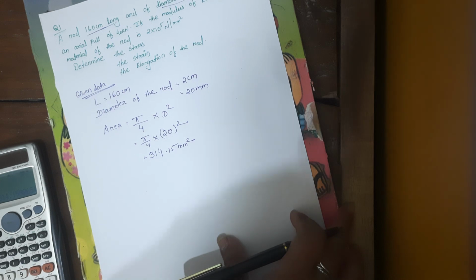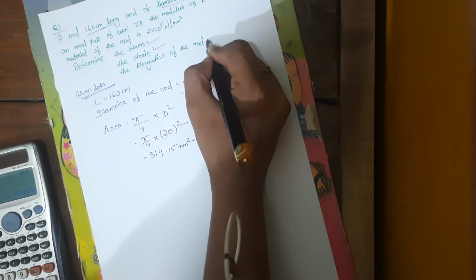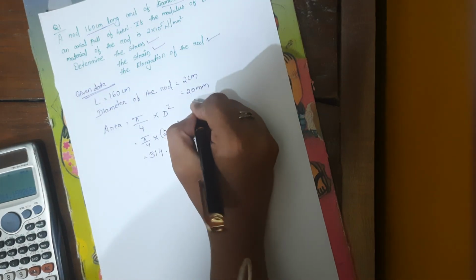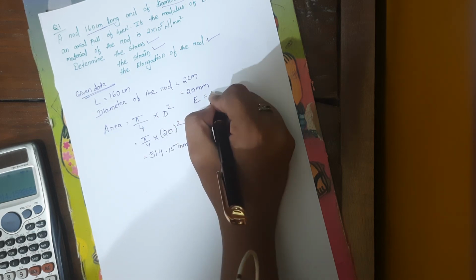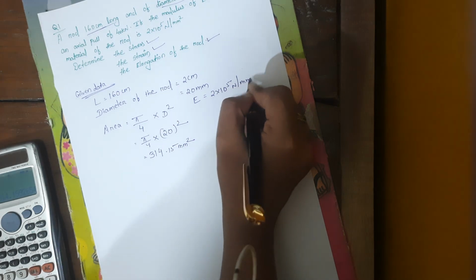Then, what do we need to determine in this problem? The stress, strain and elongation of the rod. Another given data is capital E, the modulus of elasticity, 2 into 10 to the power 5 newton per mm square.